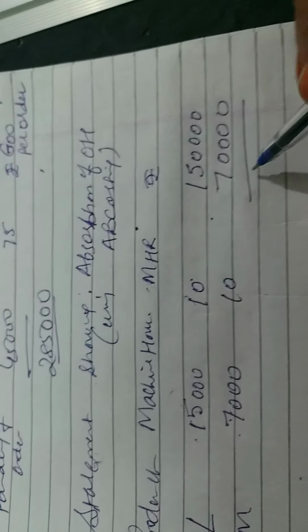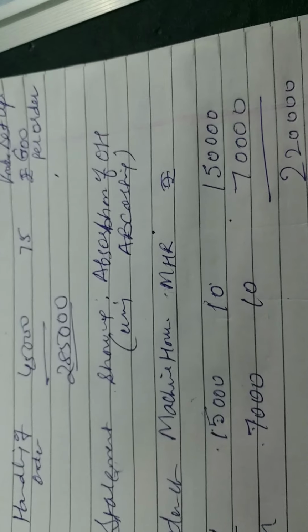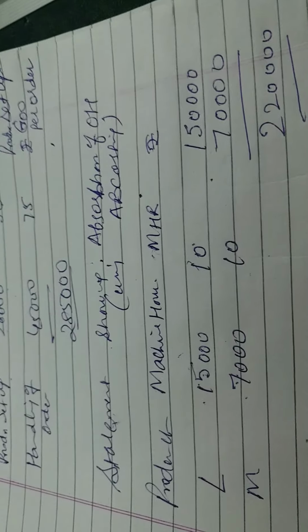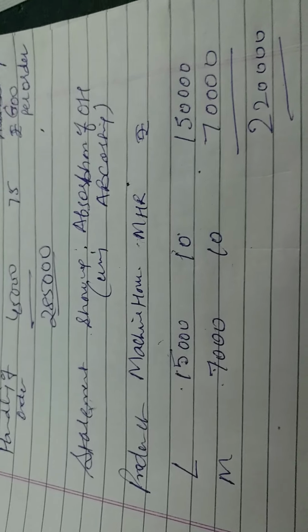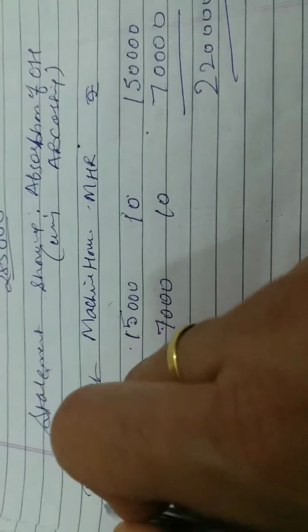So what is the total? So total has to be 2,20,000. Just see the first thing. Machine expenses 2,20,000. We have divided it like this. So this is using ABC costing. So the first thing we have done. So this is the first part.